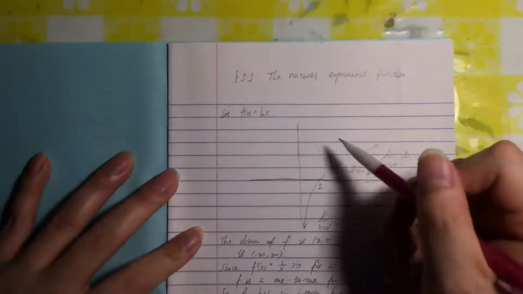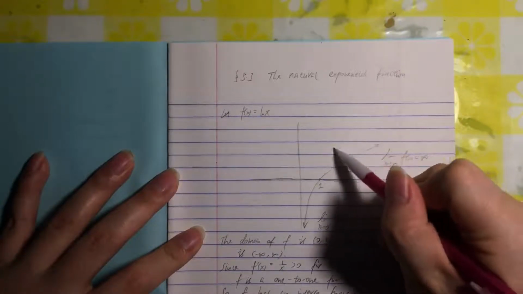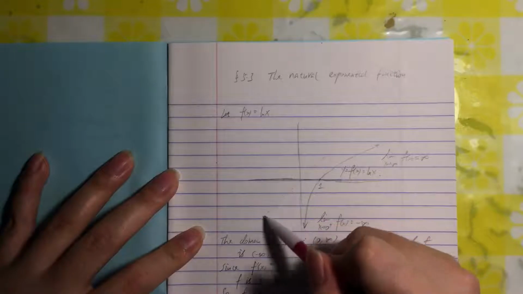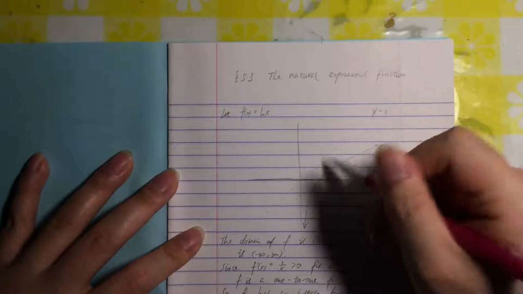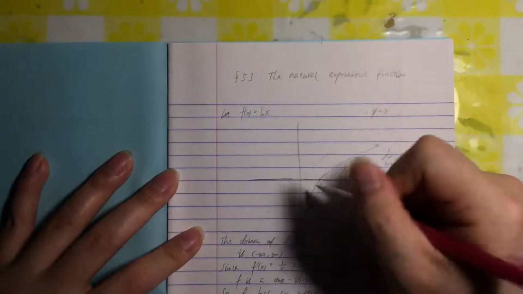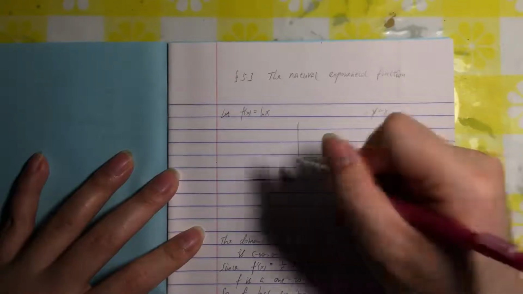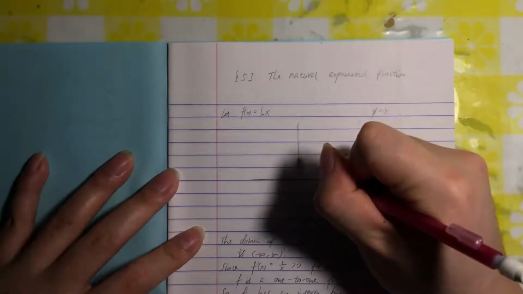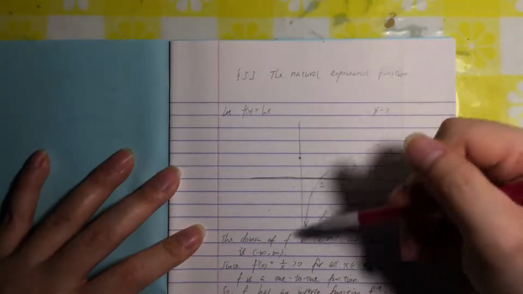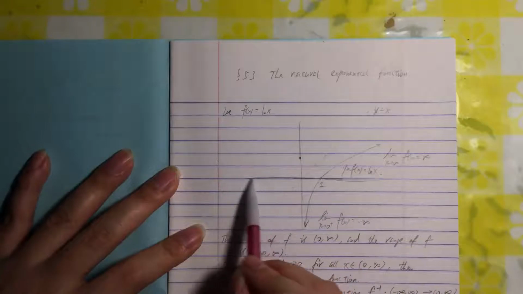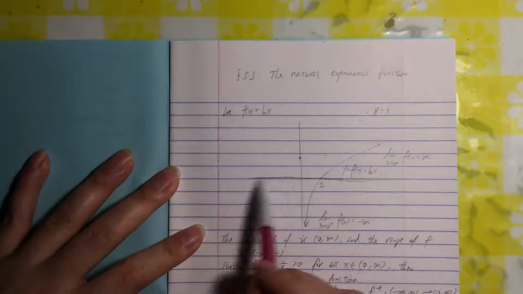And its graph looks like this. The graph of the inverse function is symmetrical over the line y equal to x. So since function f goes through 1 on the x-axis, the inverse function will go through 1 on the y-axis. And since the y-axis is a vertical asymptote for f, for the inverse function, the x-axis will be a horizontal asymptote.